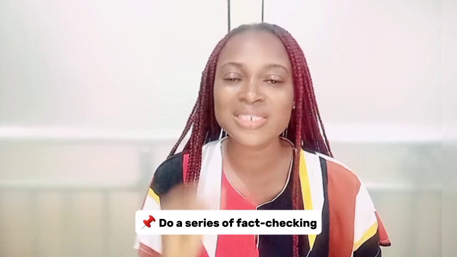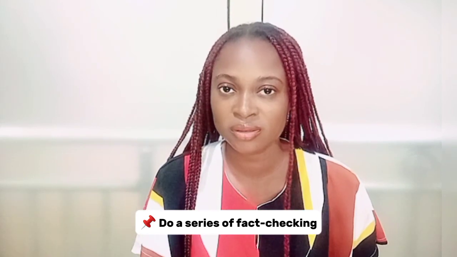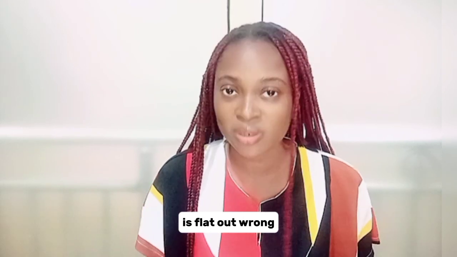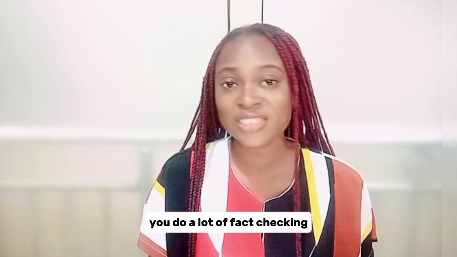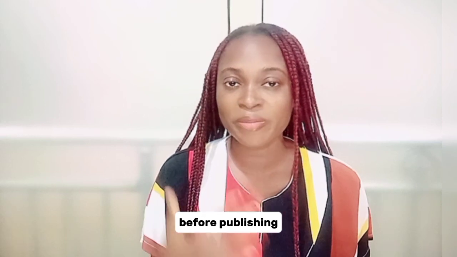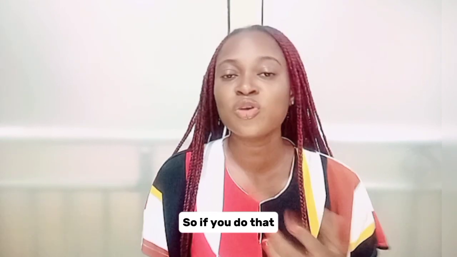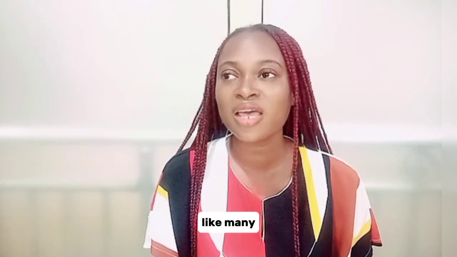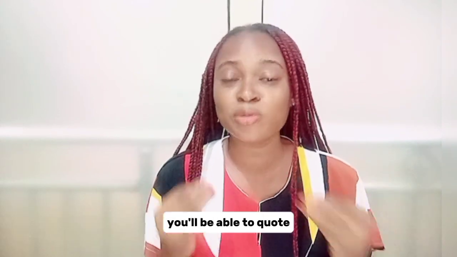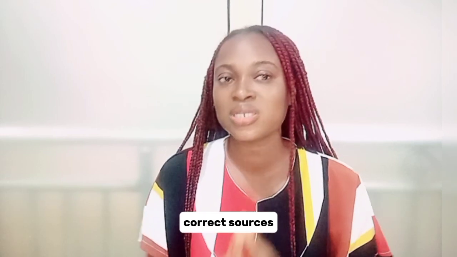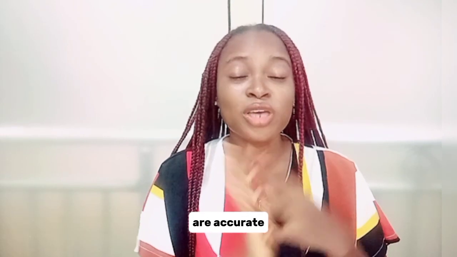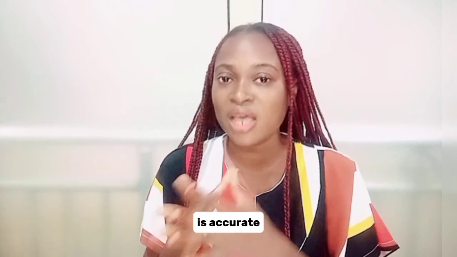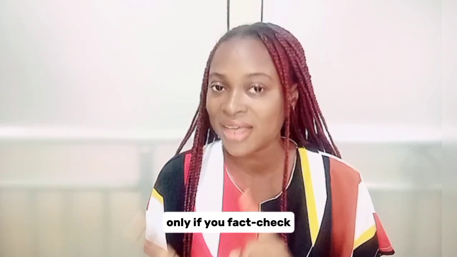Number 4, do a series of fact checking. Sometimes the source for the facts that it's giving you is flat out wrong. You want to make sure that you do a lot of fact checking before publishing the content that it has generated. So if you do that, you'll be able to quote reputable sources like all these veteran writers do. You'll be able to quote correct sources. This way you are accurate, you are sure that the data that it is giving you is genuine, is accurate. Only if you fact check.